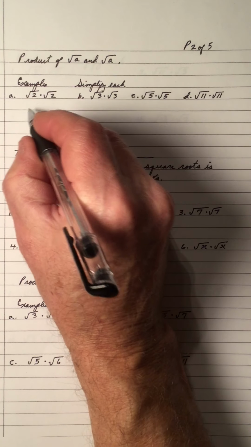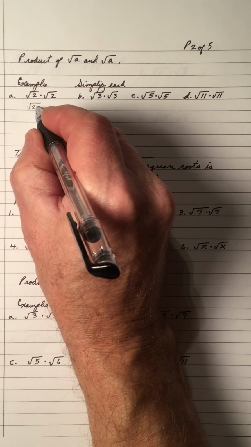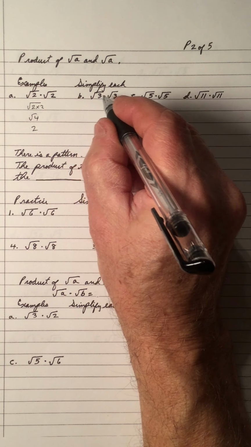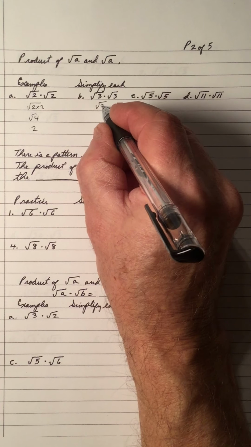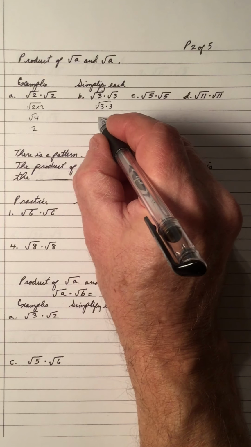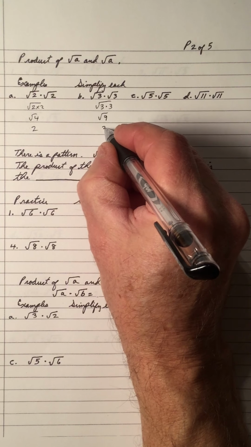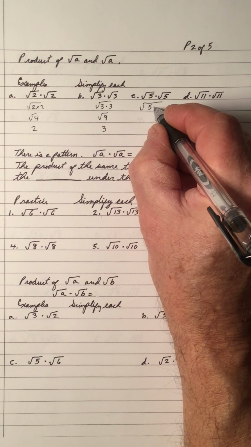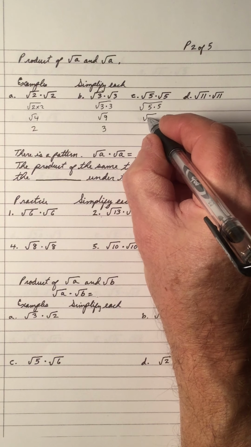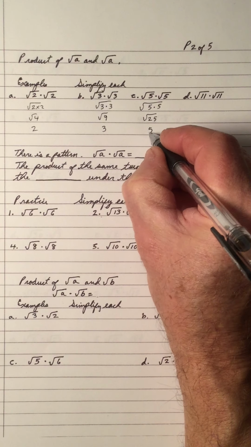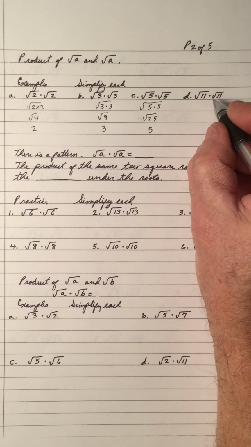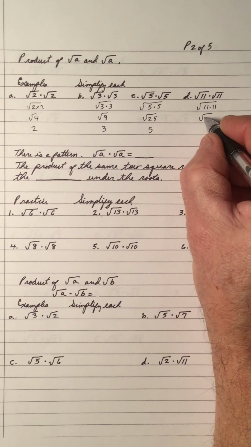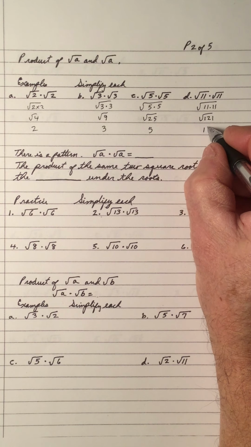Examples: root 2 times root 2 is the root of 2 times 2, which is the root of 4, gives me 2. The root of 3 times the root of 3 is the root of 3 times 3, which is the root of 9, which is a 3. The root of 5 times the root of 5 is the root of 5 times 5, which is the root of 25, which is a 5. And the root of 11 times the root of 11 is the root of 11 times 11, which is the root of 121, which is 11.